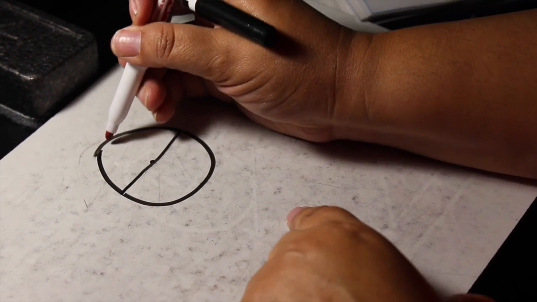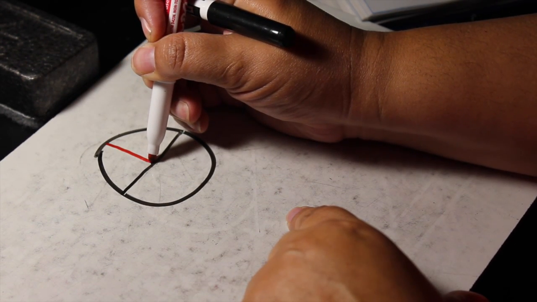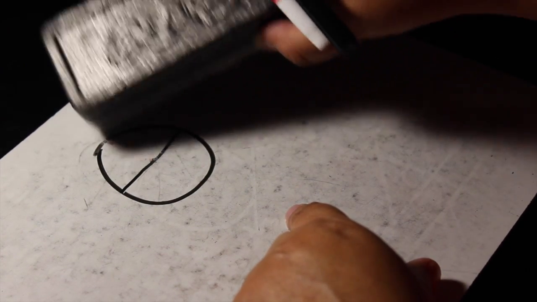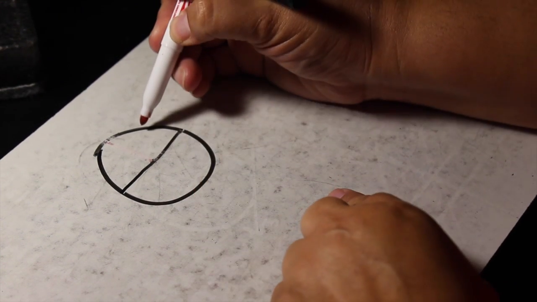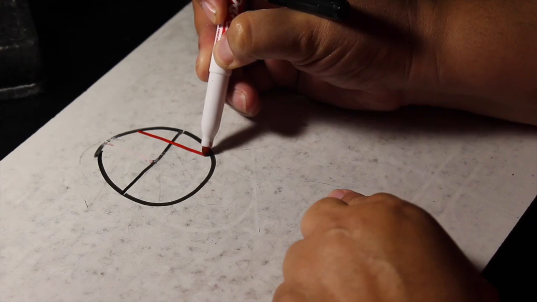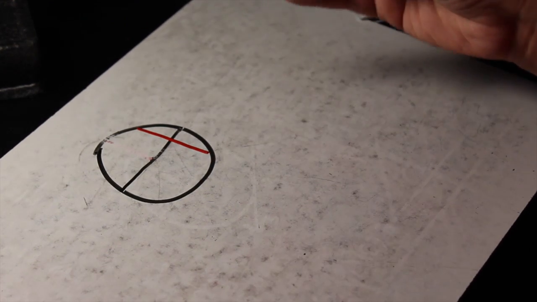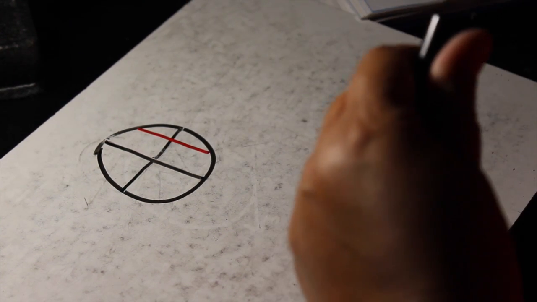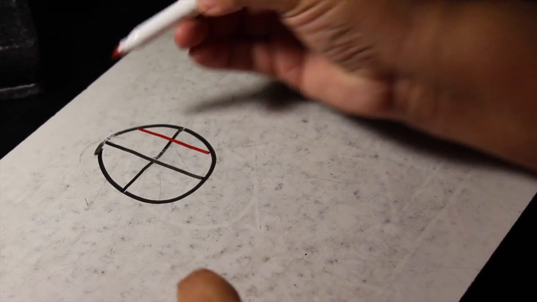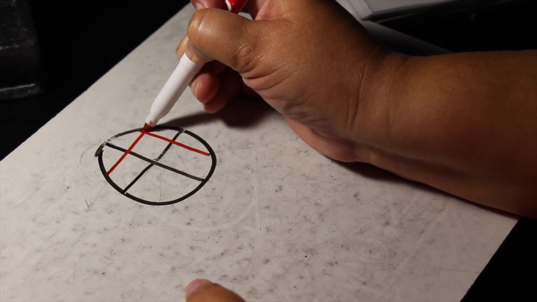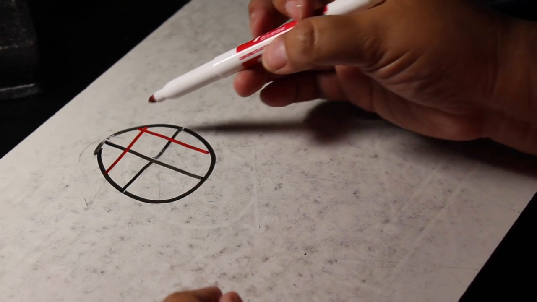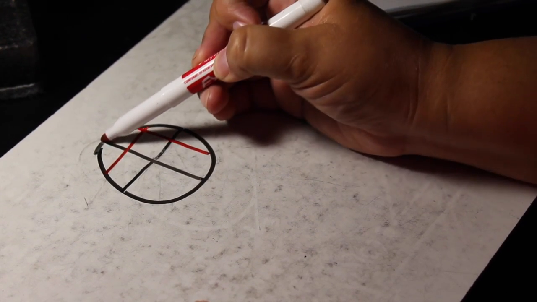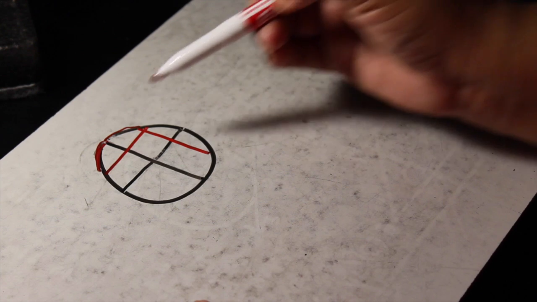It doesn't matter which chord. Oh, I'm sorry, it's perpendicular, so the chord would have to be this way. Or if this diameter over here intersected this chord over here, or was perpendicular, then it's going to bisect the chord and its arcs. Okay, so it bisects the chord and its arcs.